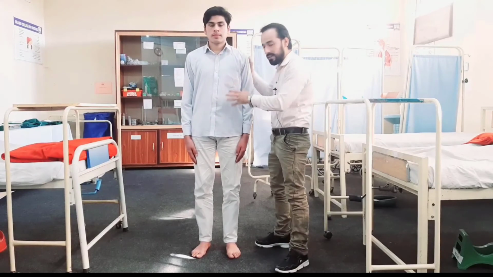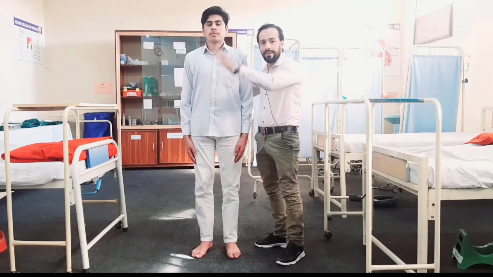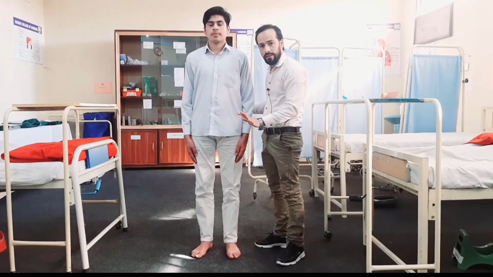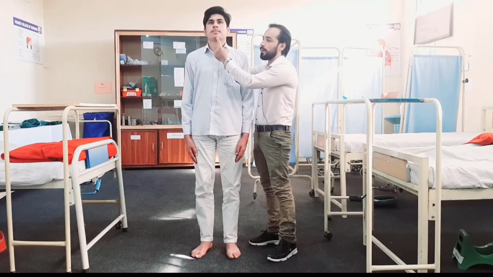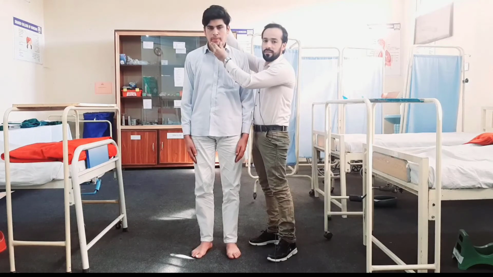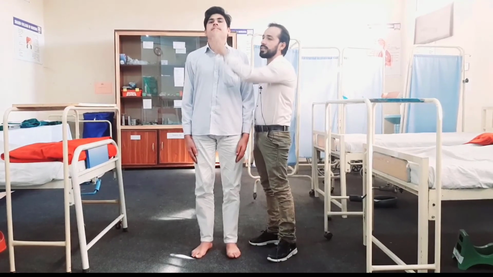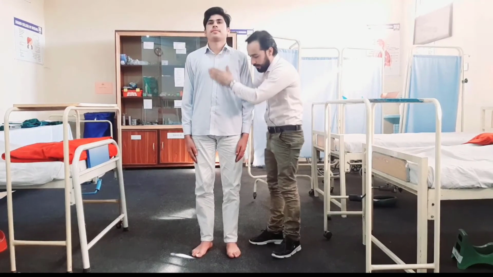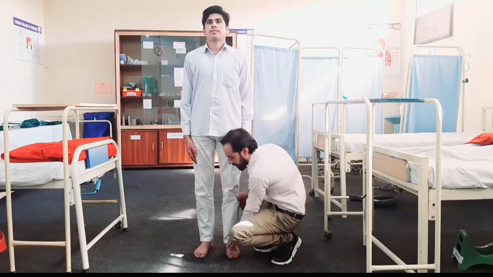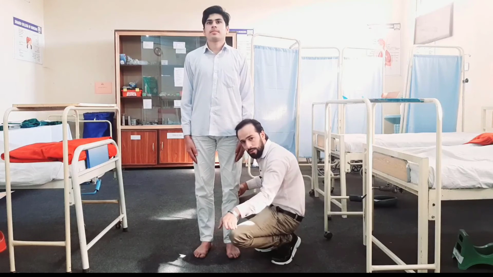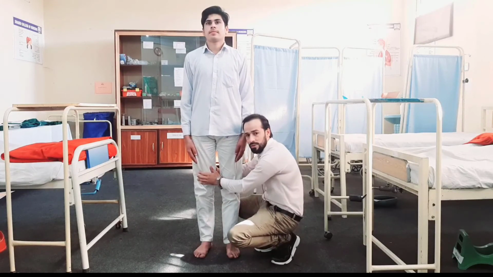The first thing is that he should stand erect. His body should be erect. Then his face should be tilted a little bit upward. Look, his chin is pointing a little bit upward. His body is totally erect. About his feet, look, his feet are pointing forward, and his legs are totally relaxed.